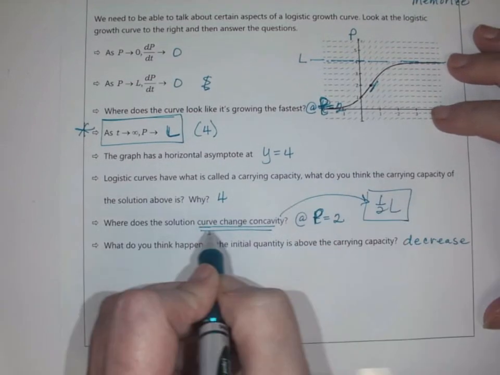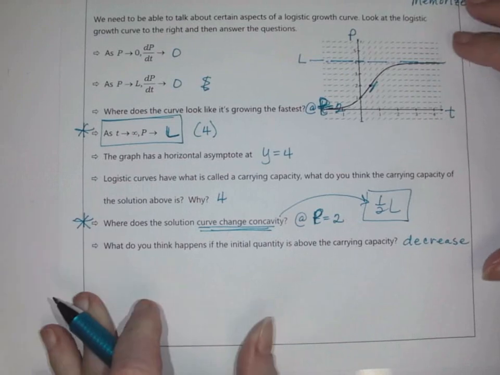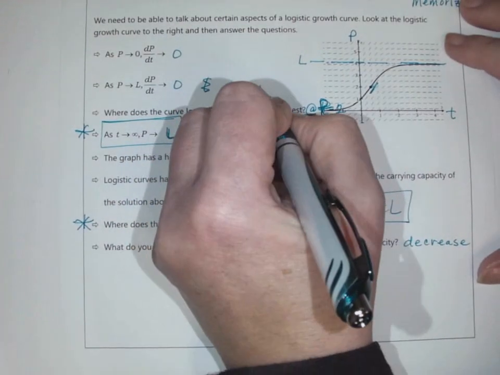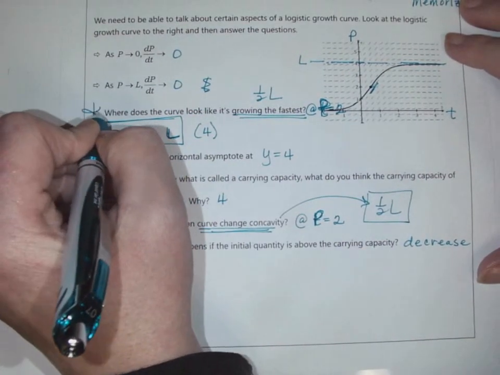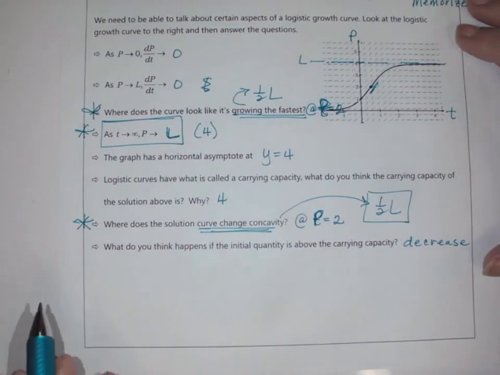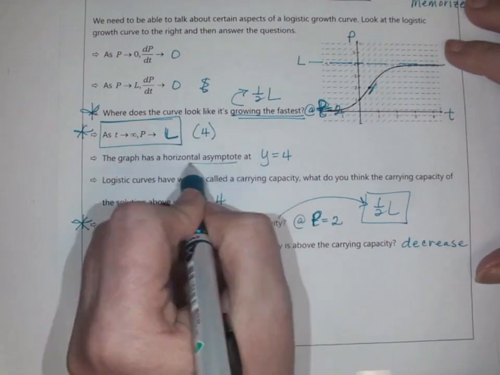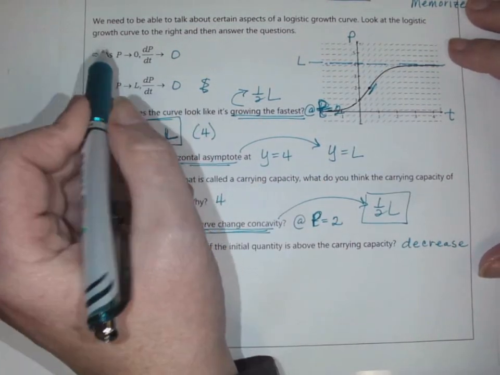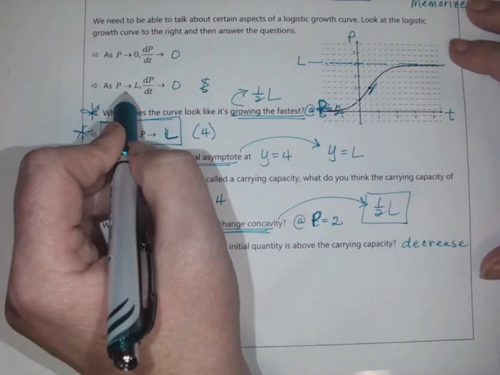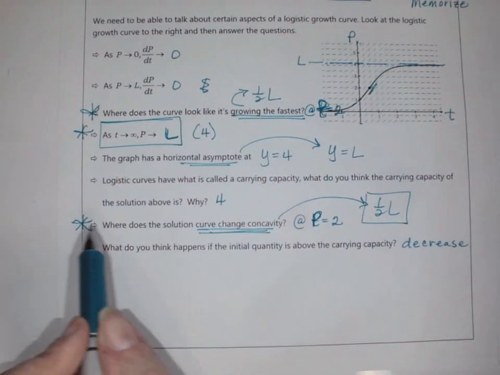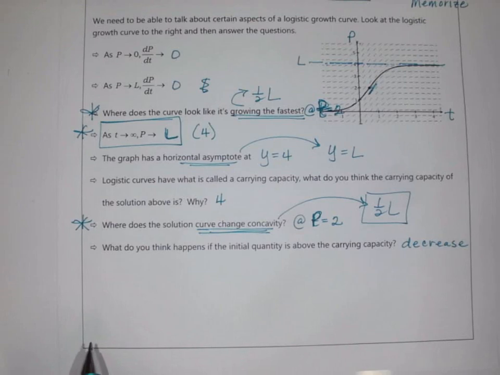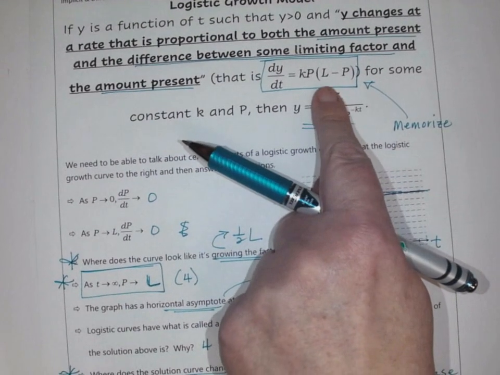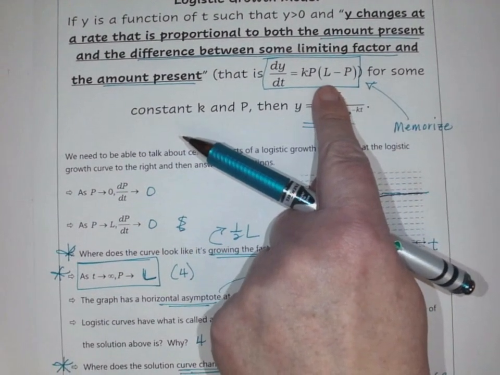Okay, so you need to know that. You need to know that it is growing the fastest at 1/2 of L. You need to know that it's got a horizontal asymptote at y equals L. You need to know that as P goes to 0, dP/dt is 0, and as P goes to L, dP/dt is 0. So you just need to know the characteristics of the graph and what's going on, okay? Because that's what they're going to ask you about. And then you've got to be able to know what the equation is so that you can factor it out and put it in the right form.